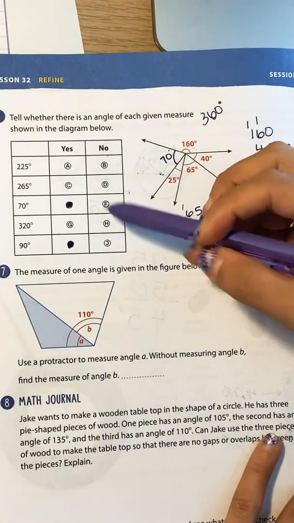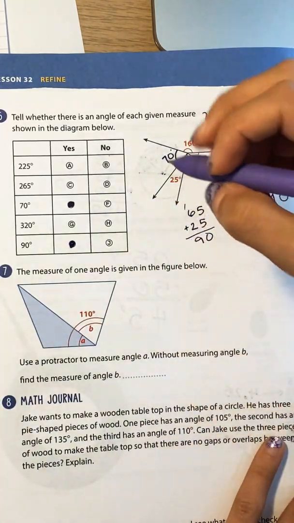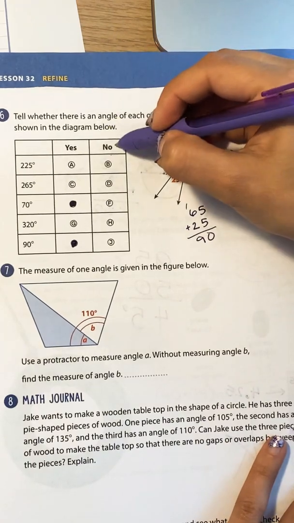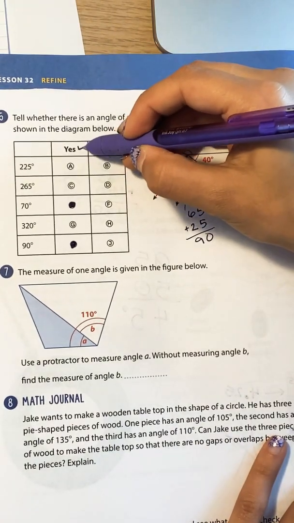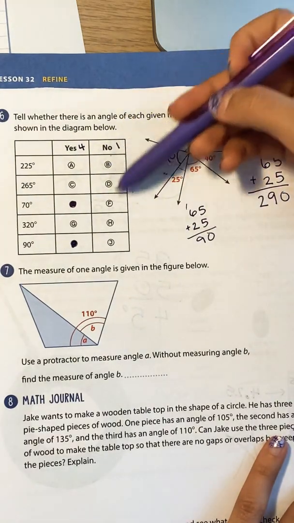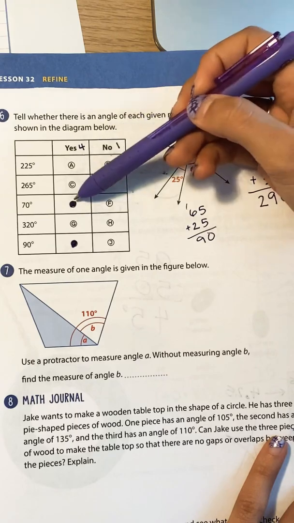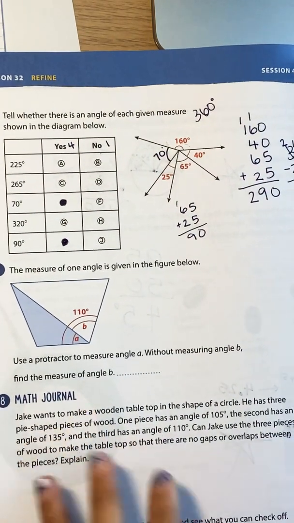Okay, so you need to check the rest of these. I will give you another hint. There's only one no. The rest of them, the other 4, are yeses. So you should only have 1 no somewhere and 4 yeses. I already gave you 2 of the yeses. Okay? All right, number 7.